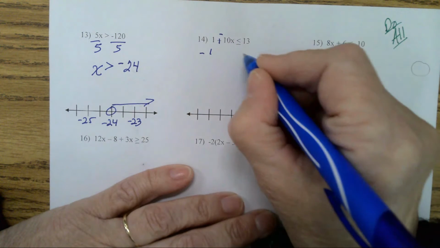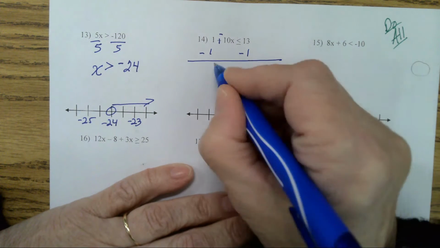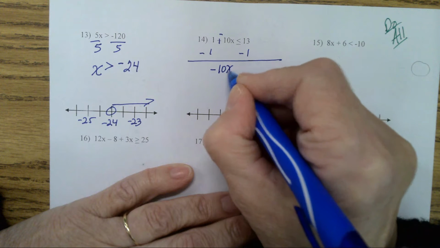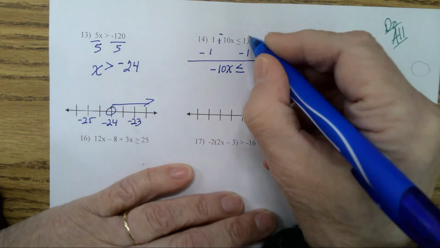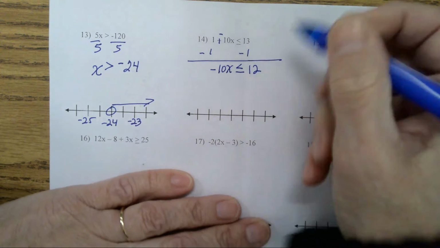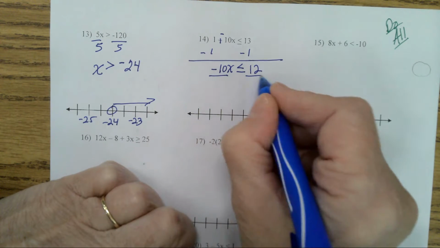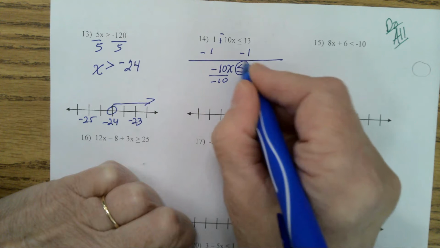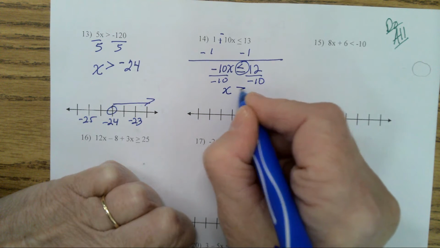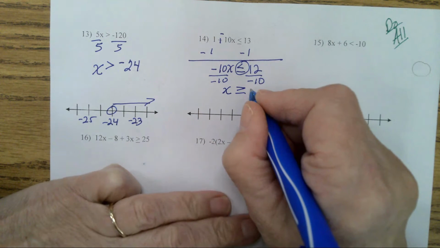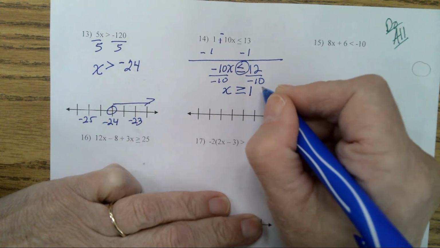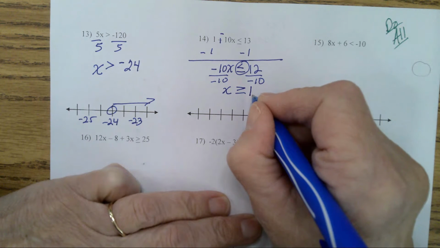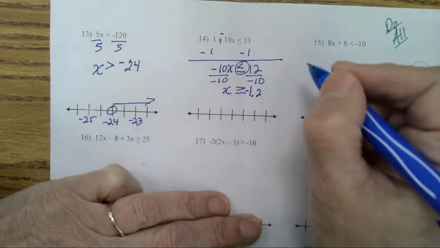In problem number 14, get rid of your subtraction signs. Get rid of your 1. You have negative 10x is less than or equal to 12. Then divide both sides by negative 10. You can keep it as a fraction. Flip your inequality sign. X is greater than or equal to 1 2/10, or negative 1.2.